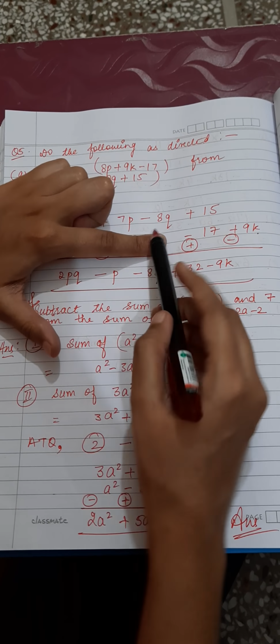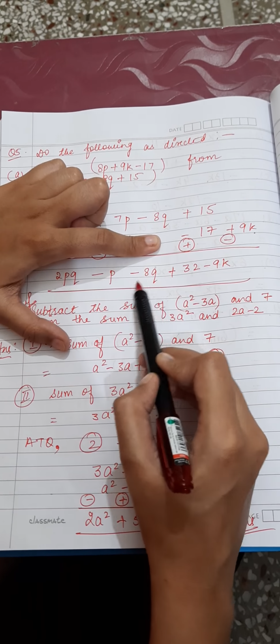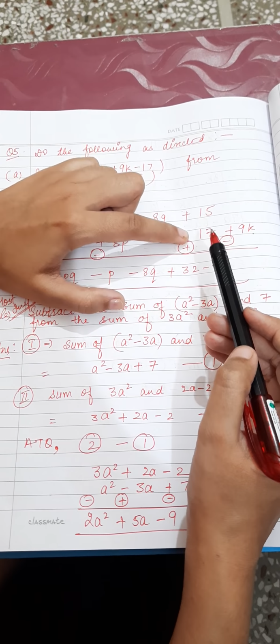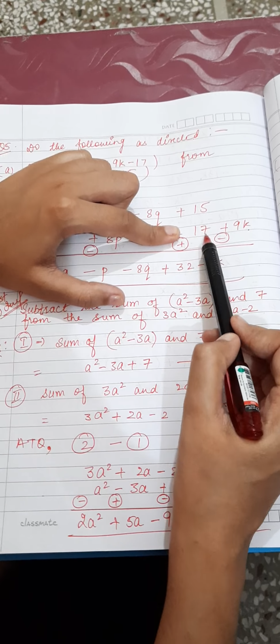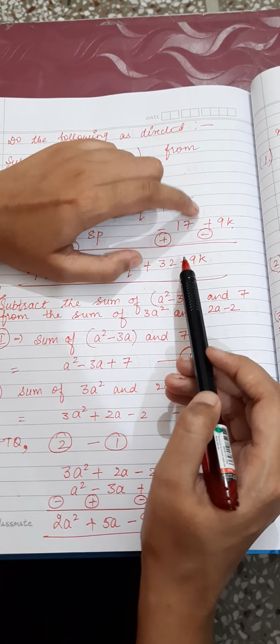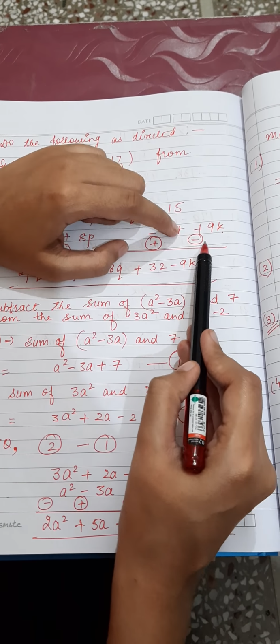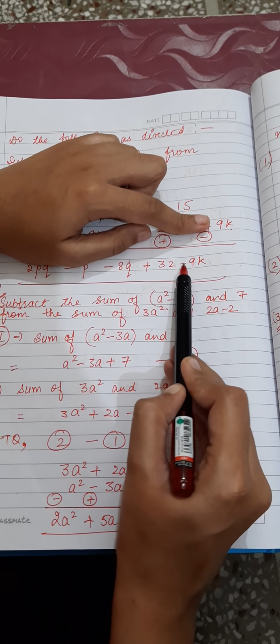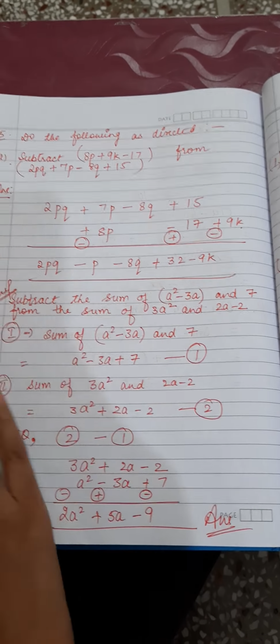Now nothing is there, so it will come minus 8q as it is. Minus sign we are going to ignore. This is plus and plus. Add them together, it will give you 32. And then again 9k is there, but with the changed sign, so that is going to be minus 9k. Now let's move to the next question.